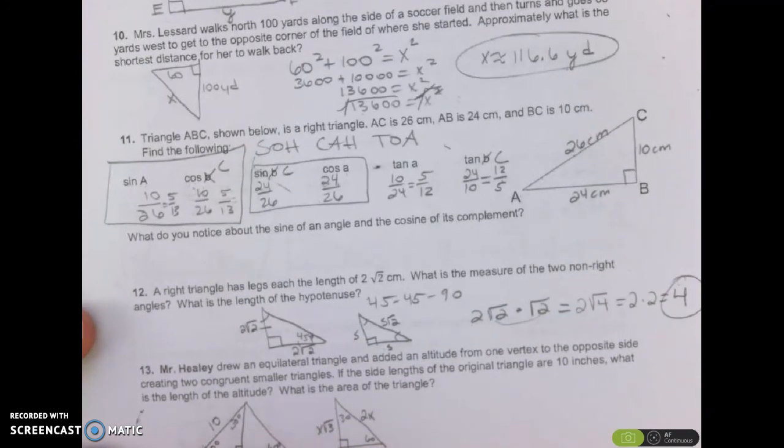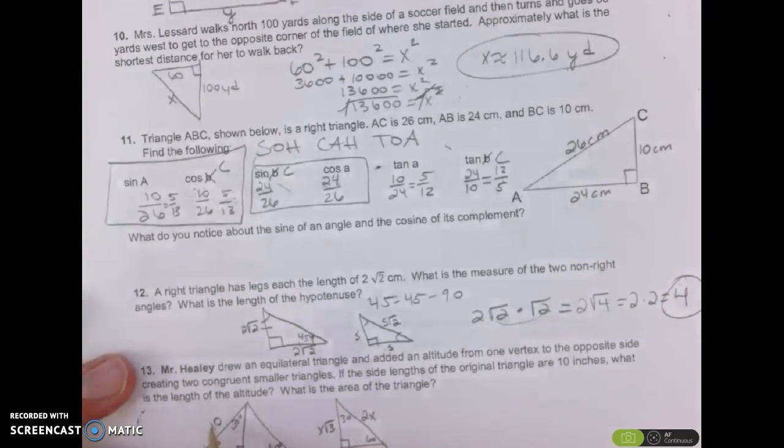To go from the short leg, which is opposite the 30-degree angle, I would have to multiply by the square root of 2. Take that back. Multiply by 2. To go backwards, I would have to divide by 2. So the short leg would be 5. To go from the short leg to the long leg, I have to multiply by the square root of 3. So the altitude of this triangle is 5 square root 3.